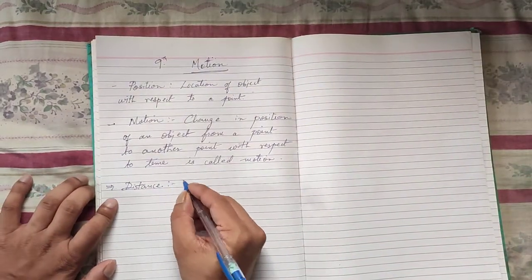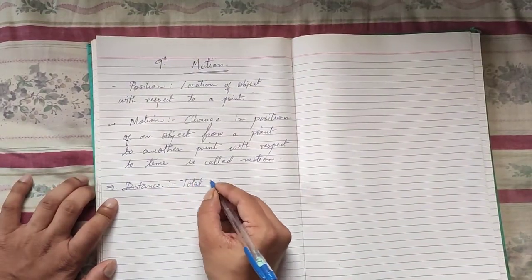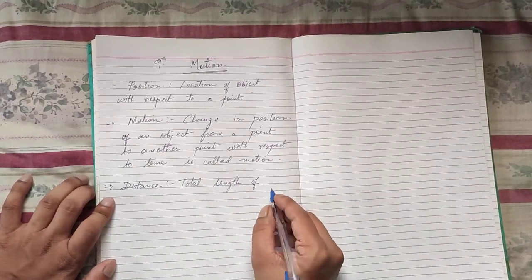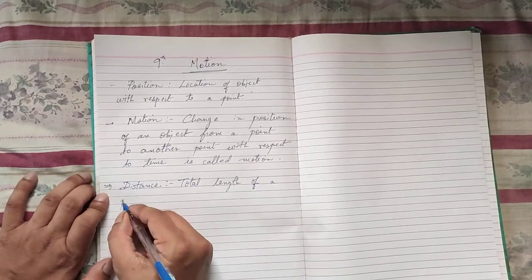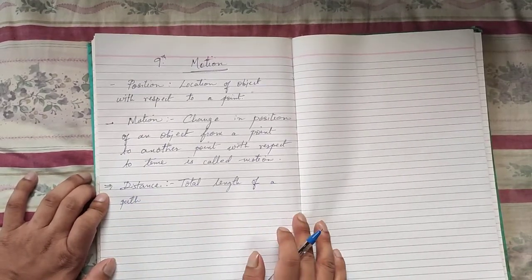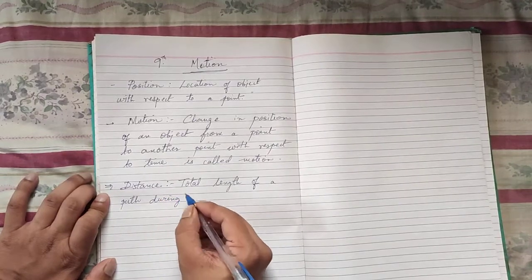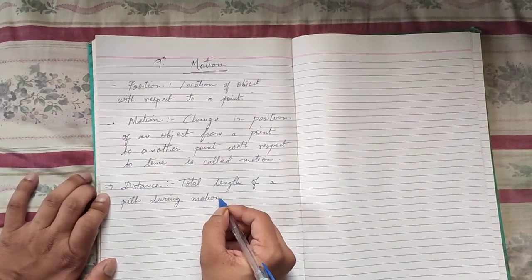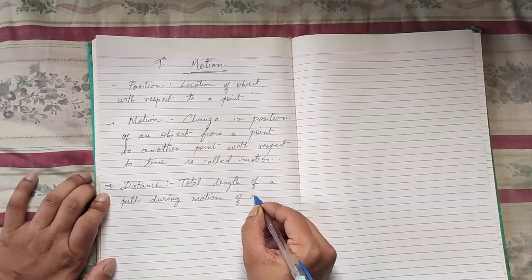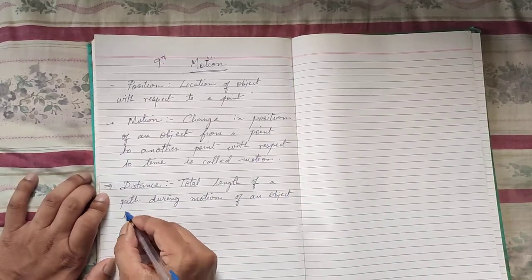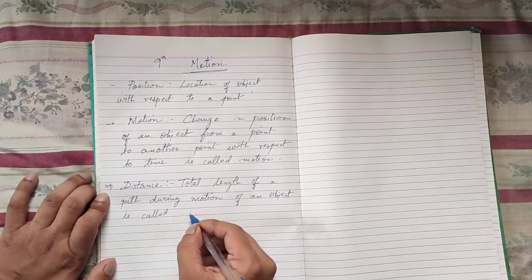What is distance? The total length of a path during motion of an object is called distance.